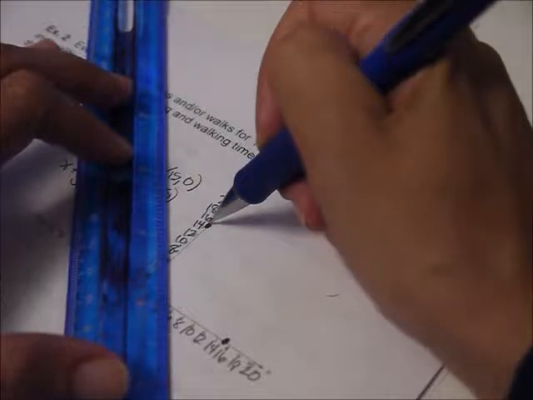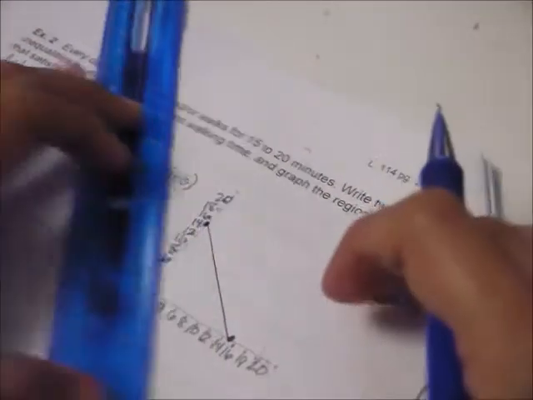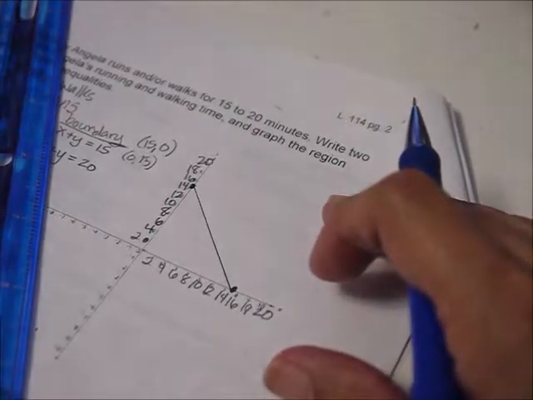Okay. The book also has this, so if you get confused, please write down if you get confused, and we can talk about this in class next week as well.